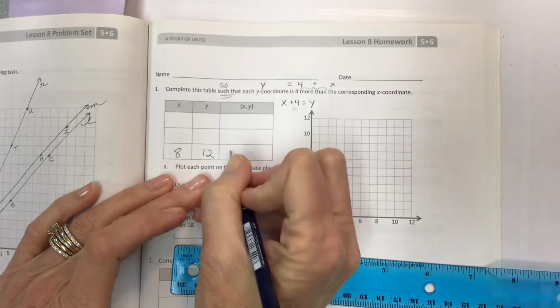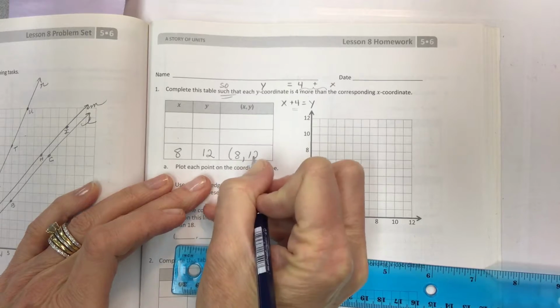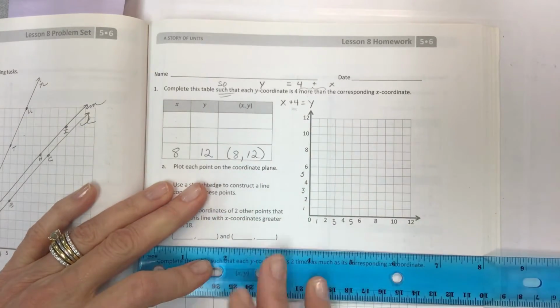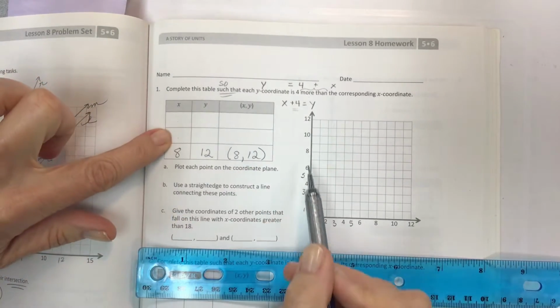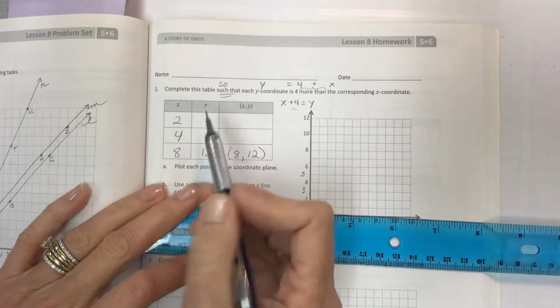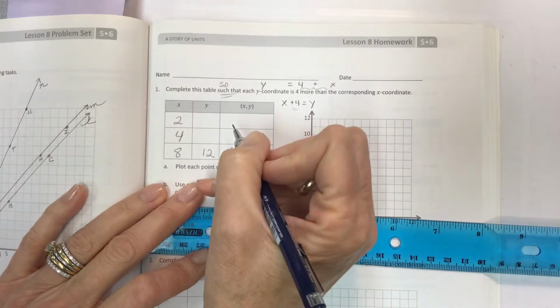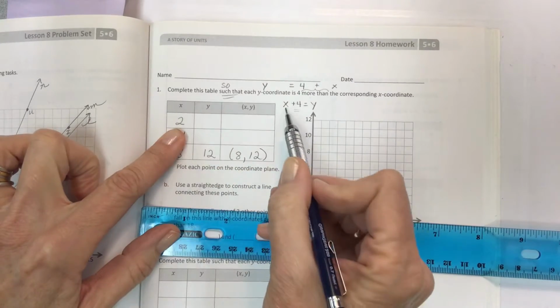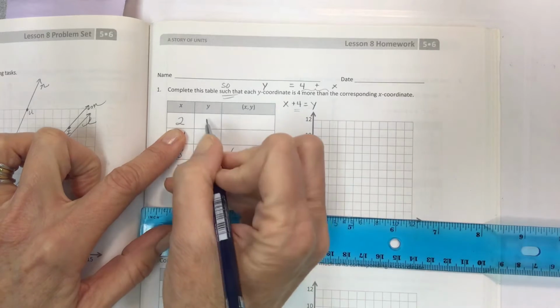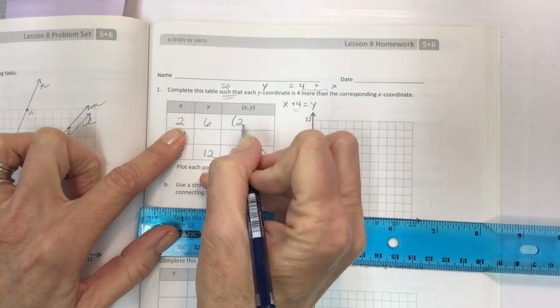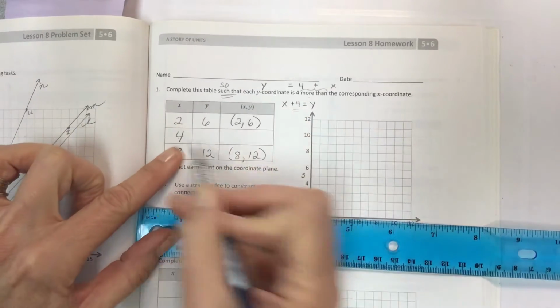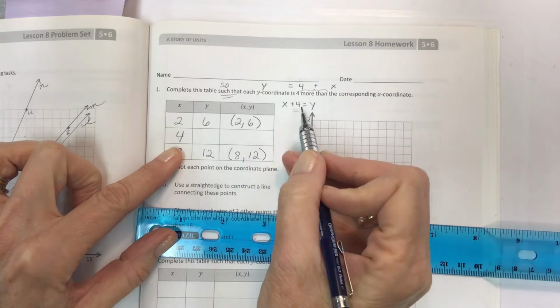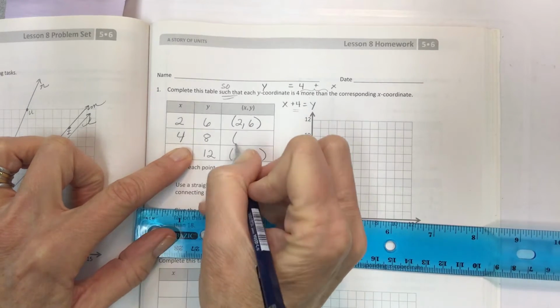So we'll be able to put 8, 12 as one ordered pair on our graph, but the other x's should be below 8. So let's try like a 2 and a 4. You can choose odd numbers if you'd prefer. It's really up to you because they will follow the rule. So 2 as your x plus 4 makes 6 for your y. And then 4 as your x plus 4 makes 8 for your y.